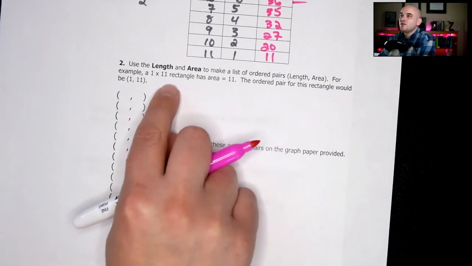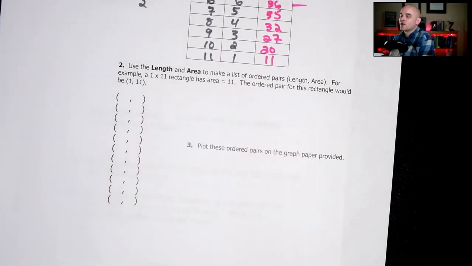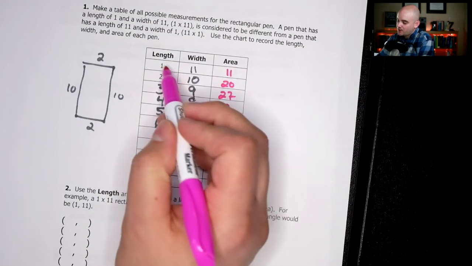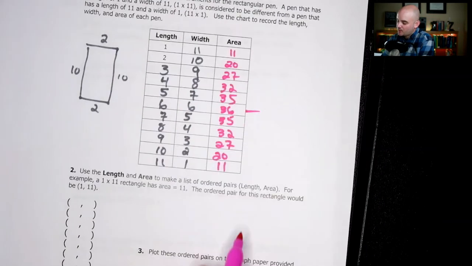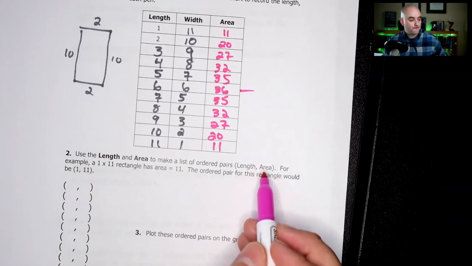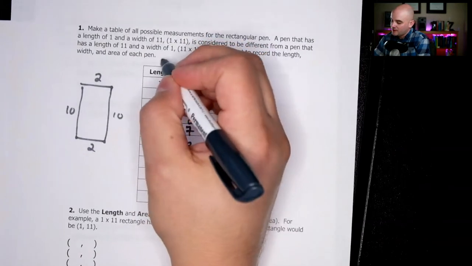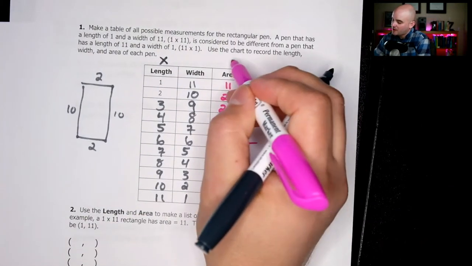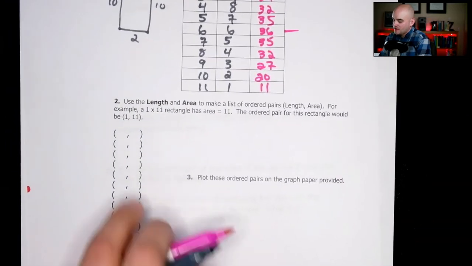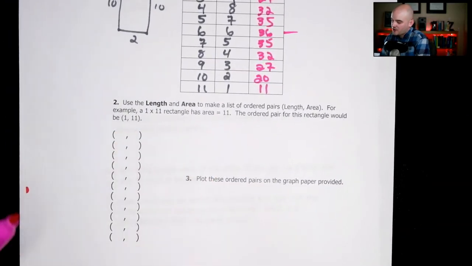So this says to use the length and area to make a list of ordered pairs. And be careful with this one right here, because a lot of students want to make the length and width our x and y. This thing says to do length and area. So length is our x value, and area is going to be our y value. So that's all you're going to do is fill out this chart right here with what you had up here.